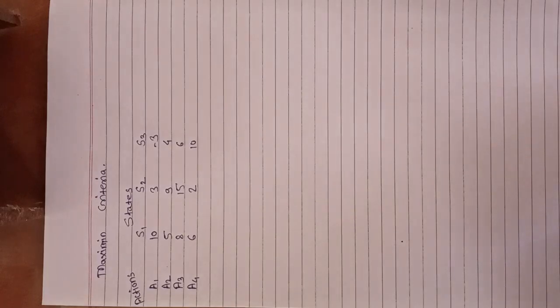Now we are going to solve the first criteria under decision making under uncertainty, maximin criteria. In that there are 3 steps. First, write down the minimum payoff for each strategy. Second, identify the maximum payoff among these minimum payoffs. Step 3, the strategy corresponding to the maximum payoff is the optimal strategy. Now, this is the example.